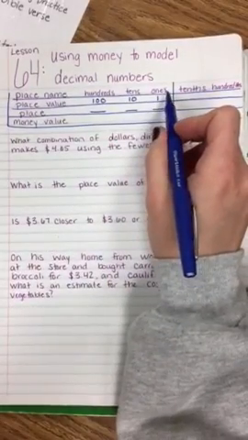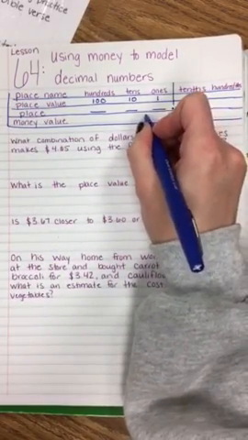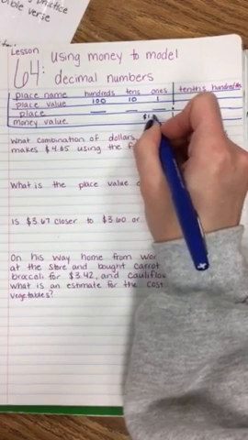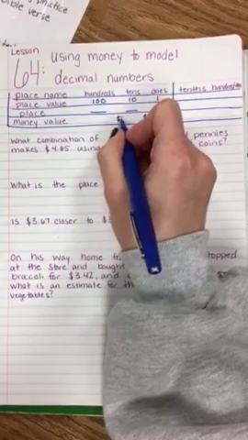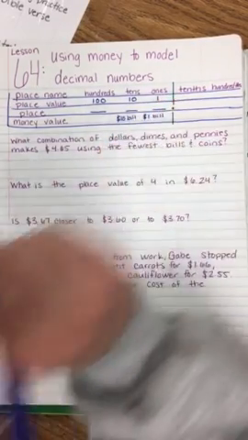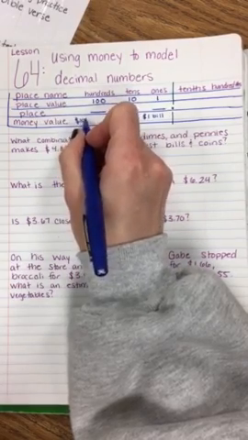So what kind of money do we use for the ones place? We use a $1 bill, right? And for the tens place, we use a $10 bill. And for the hundreds place, we use a $100 bill.